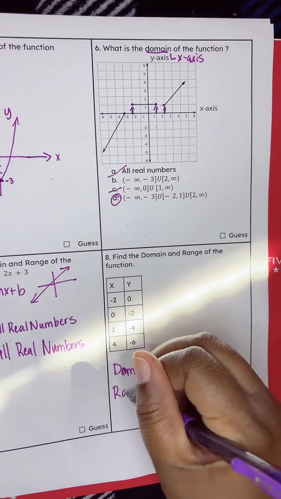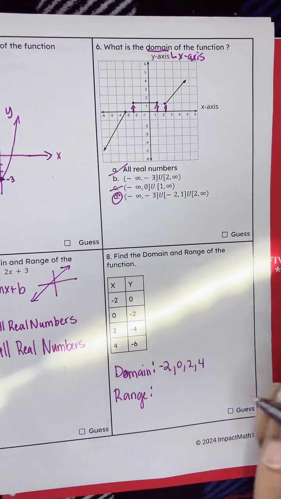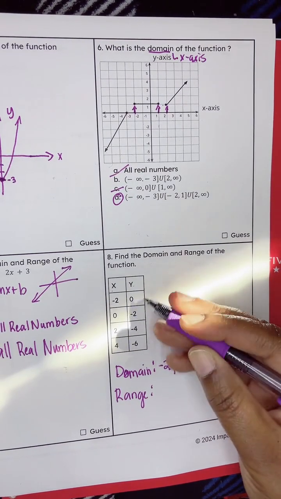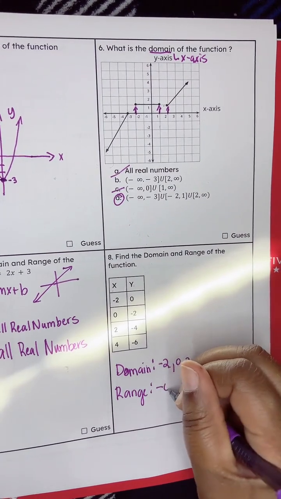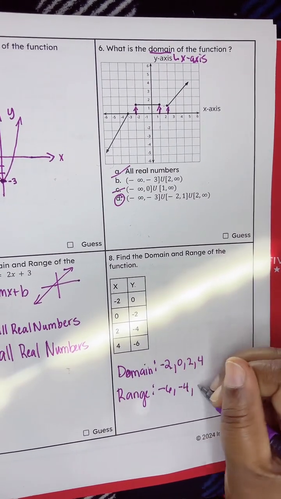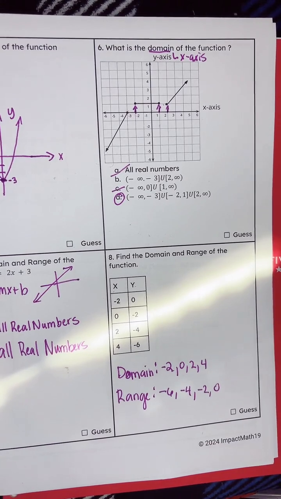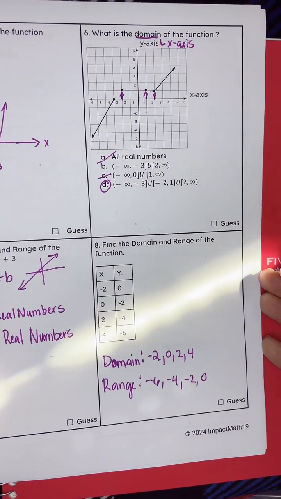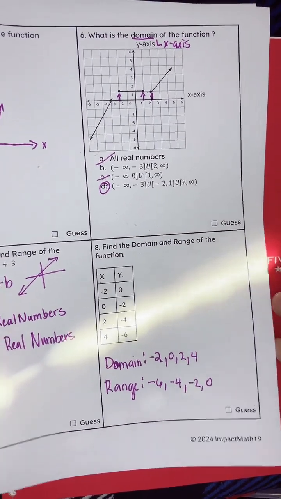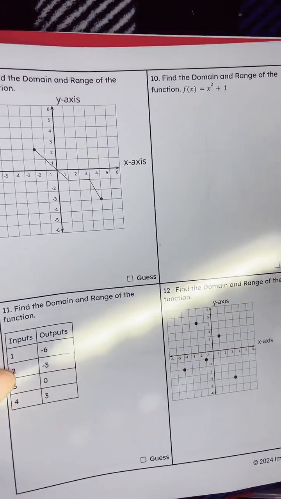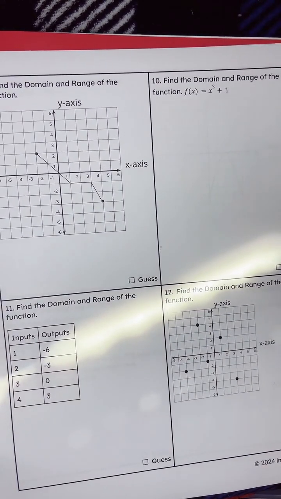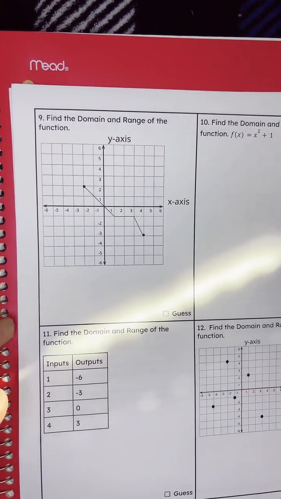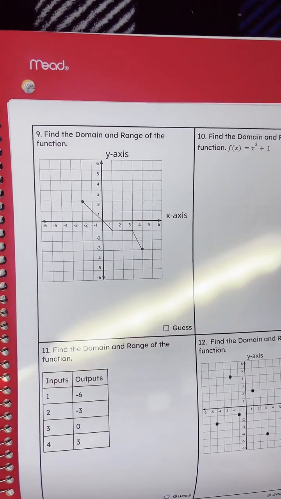Perfect. The range has to be the y's. Usually we list them from least to greatest. So -6, -4, -2, and 0. That's our range. Okay. Good. So we're learning domain and range off of equations, off of graphs, off of tables. So wonderful, you guys.